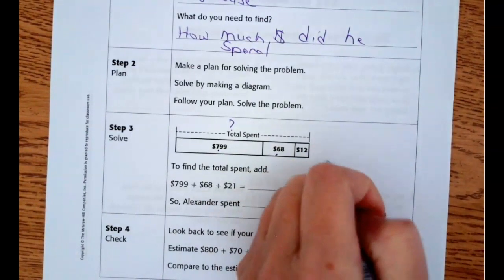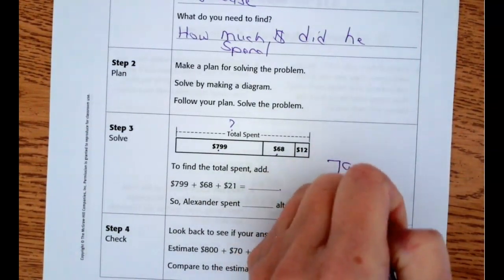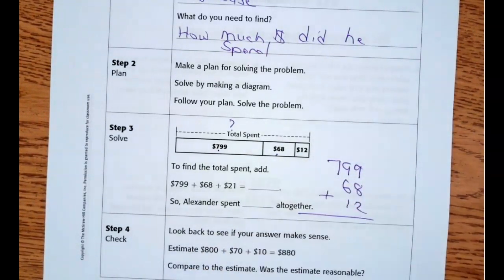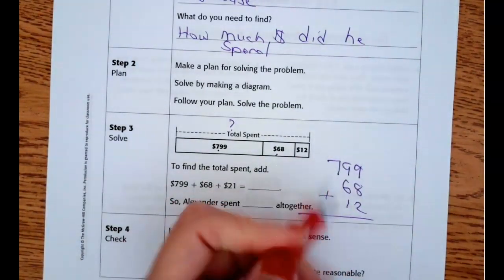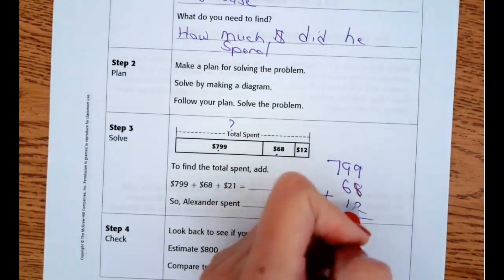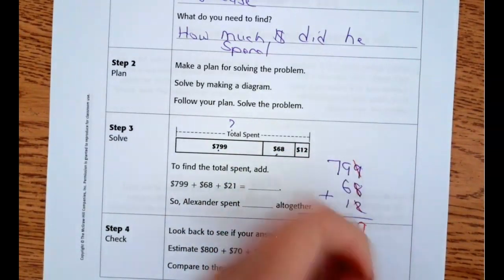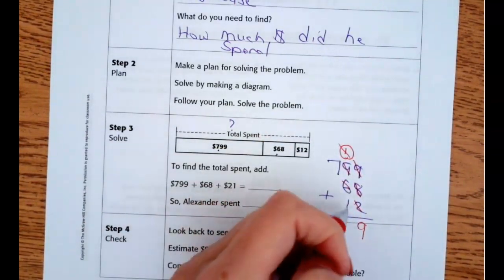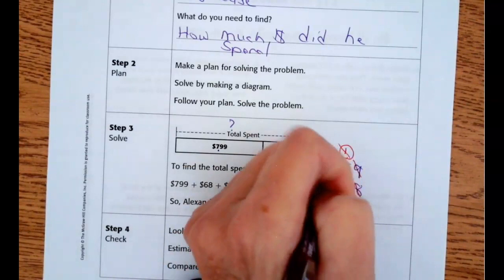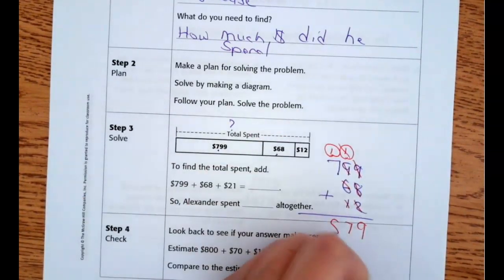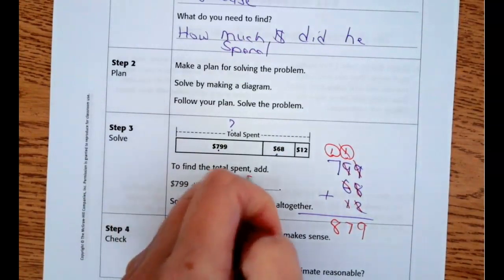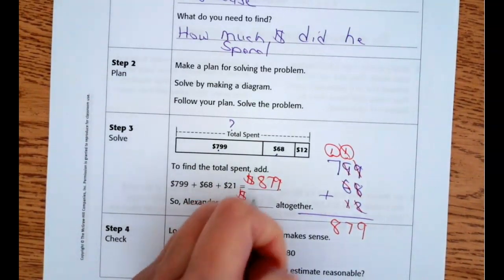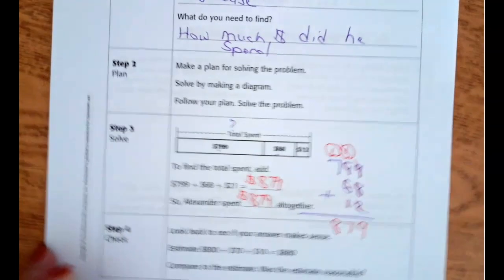So if I go over here and add $799, and I'm going to add $68 and $12, and then add it up, let's see what we get. Well, I like to make tens. So 8 plus 2 is 10, plus 9 is 19. I know 9 plus 1 is 10, plus 6 is 16, plus 1 is 17. We group that 1. 7 plus 1 is 8. So he spent $879. Okay. So altogether, for all 3 items, he spent $879.